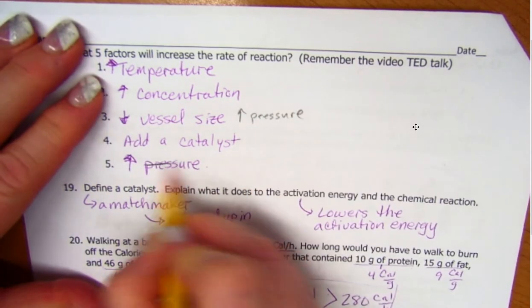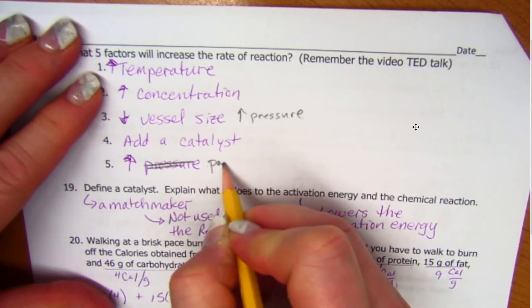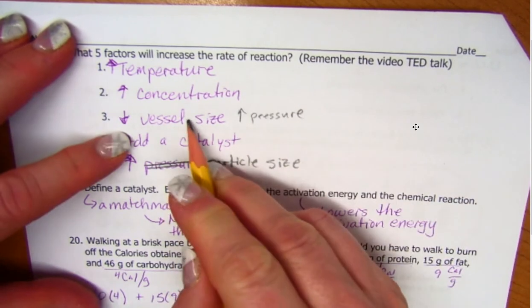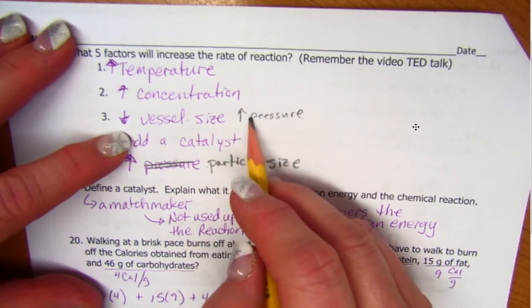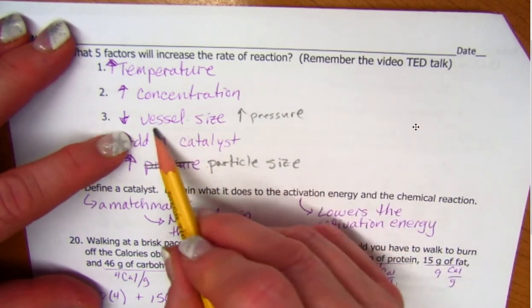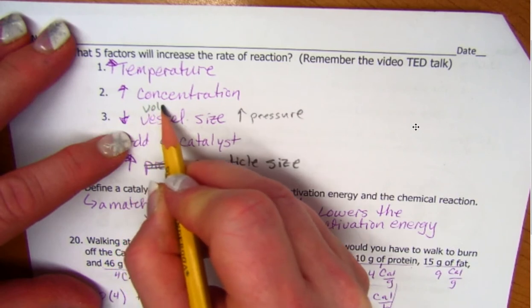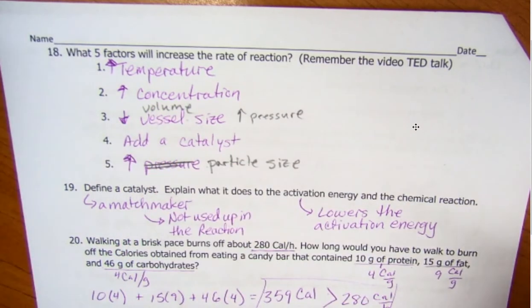I'm going to change this to particle size, because the vessel size will determine the pressure, right? So if I decrease the vessel size or decrease the volume, that increases the pressure. Okay? And then add a catalyst.